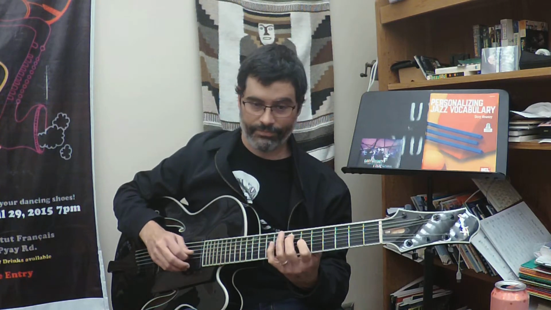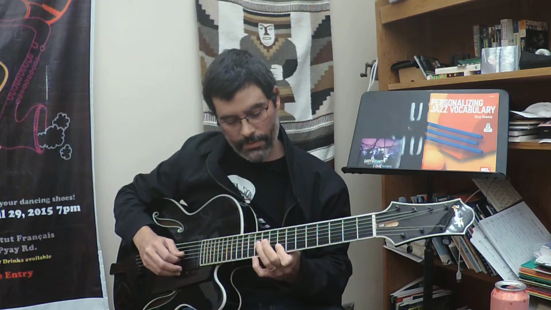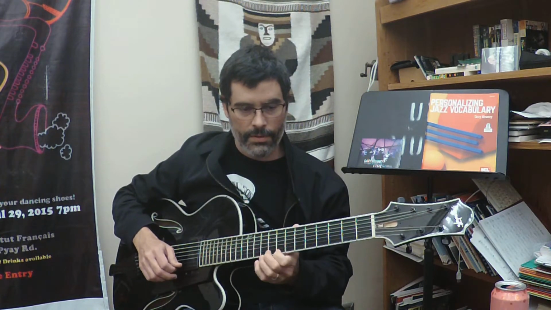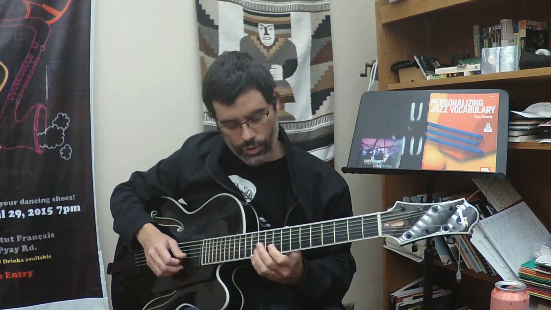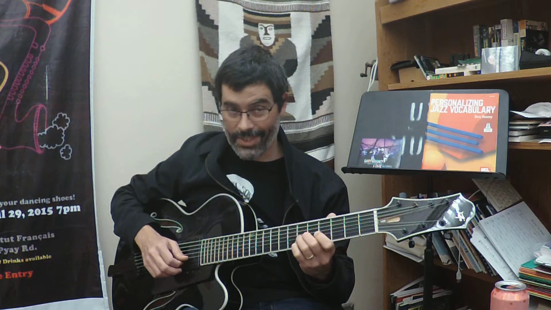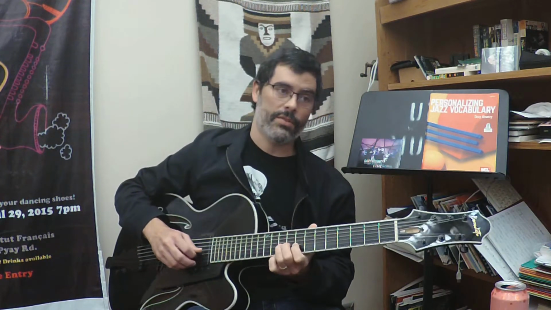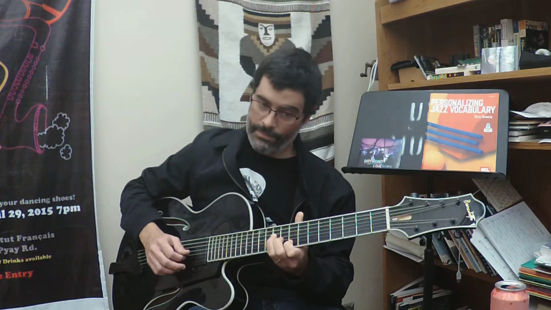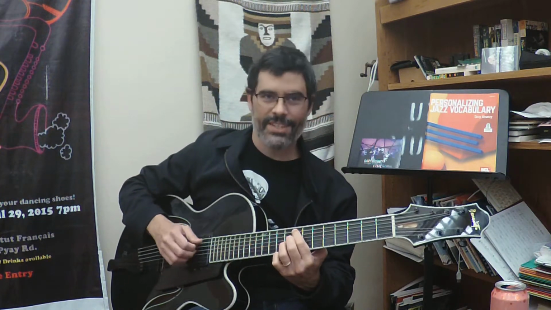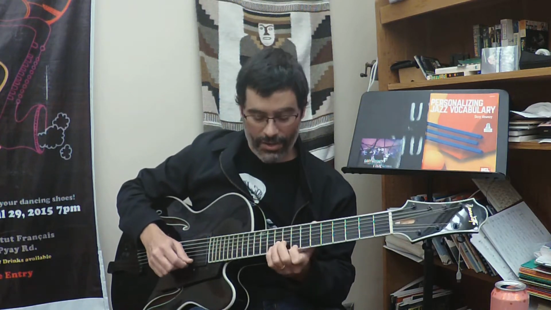G7, and right here, C minor, same shape I used here for G minor. G minor 7, that was the one I used down there for E flat minor 7. It's really a B flat major 7 arpeggio. There's C7, or I want to get fancy, C7, I could go the C half whole diminished scale right there.